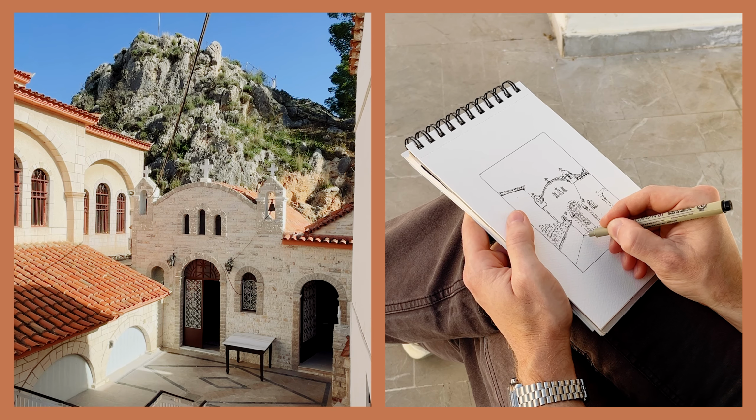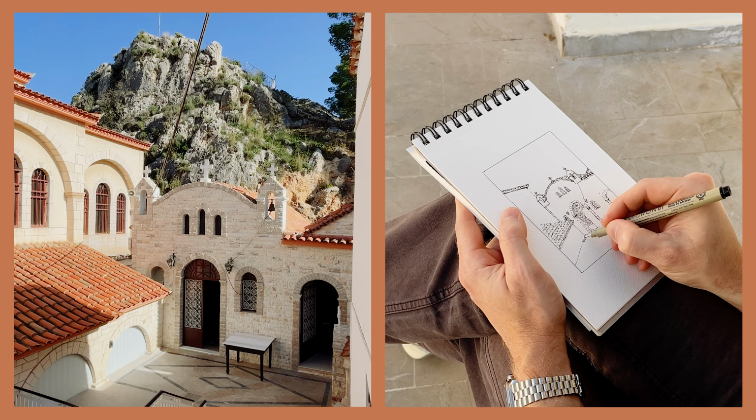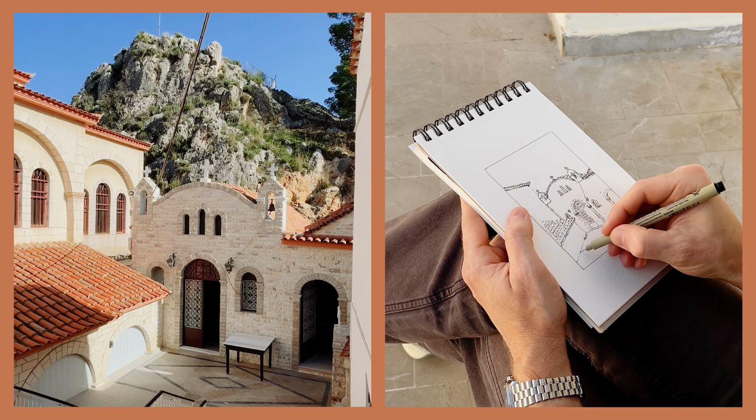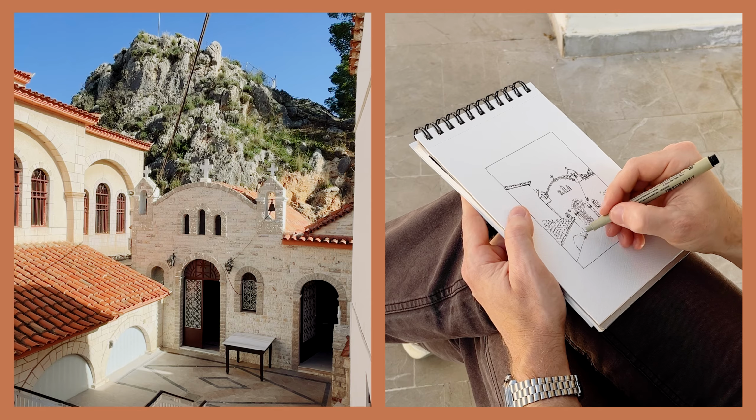Today, I'm going to try to finish drawing this church in the rocks in Nafplio, Greece, and as you can see, this is part 2 of a 2-part drawing. So if you missed the first one, go check that out, and then come back to this one.